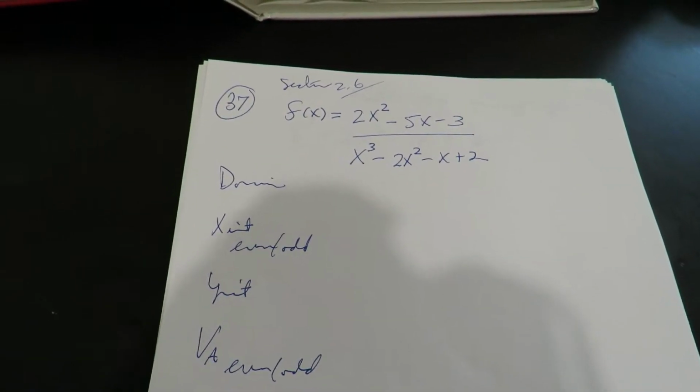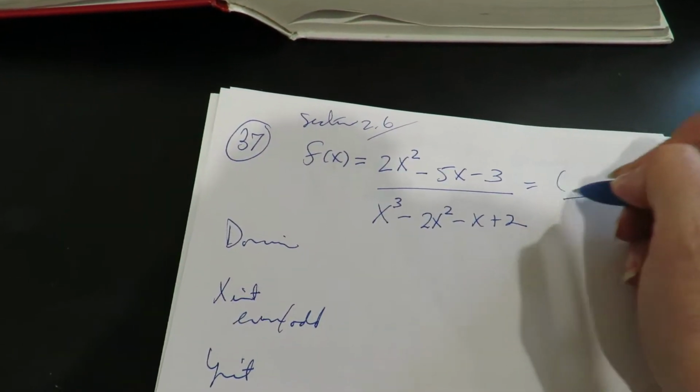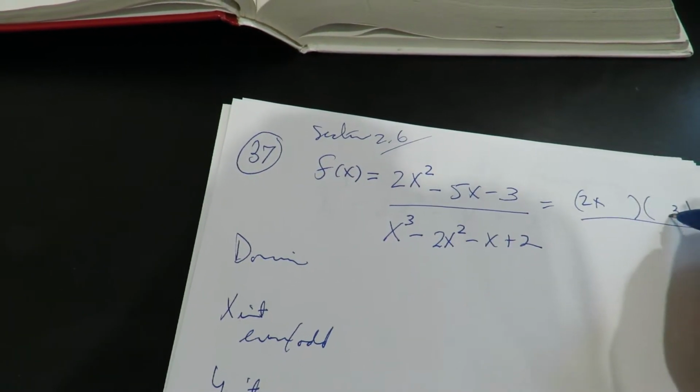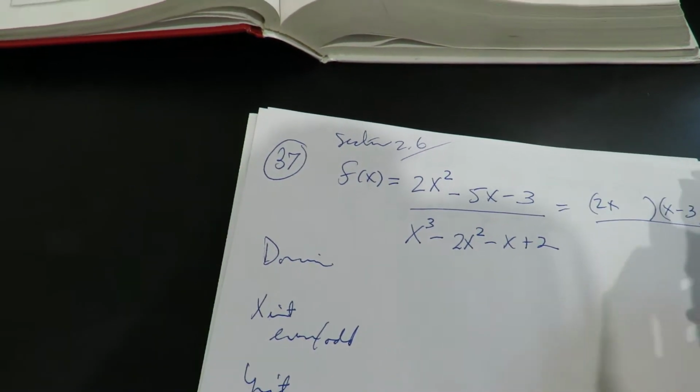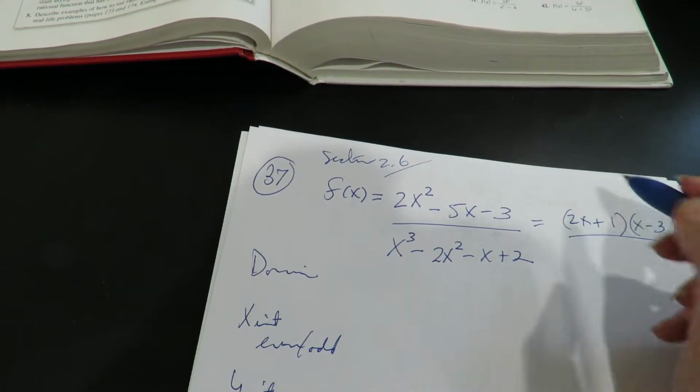Okay, let's try number 37. Let's start by factoring this. Needs to be -6. -6 plus 1 is -5.